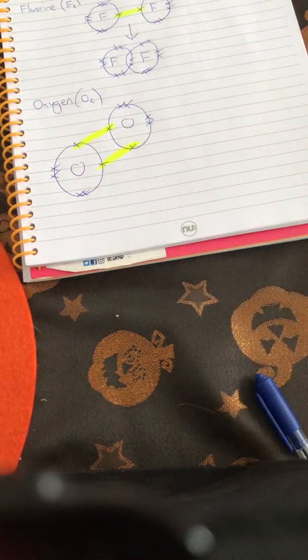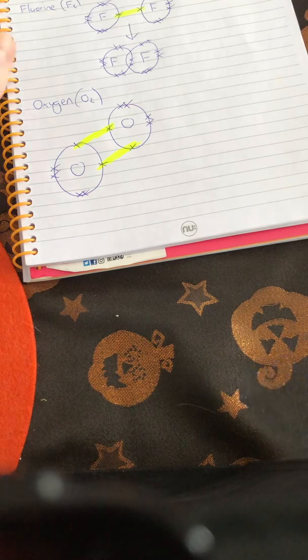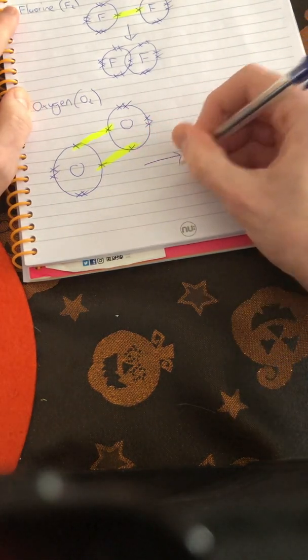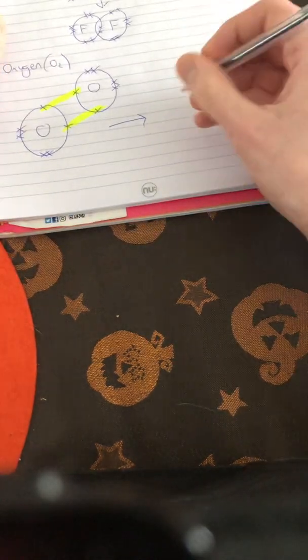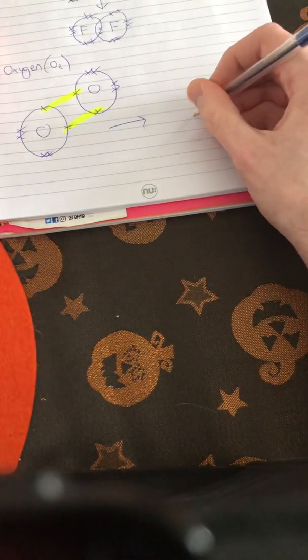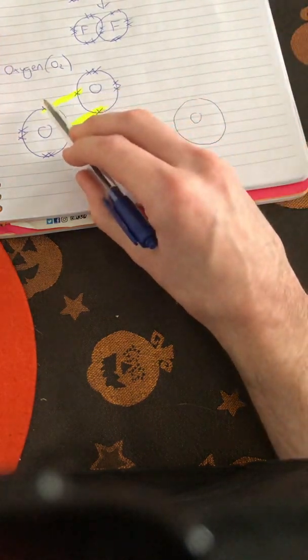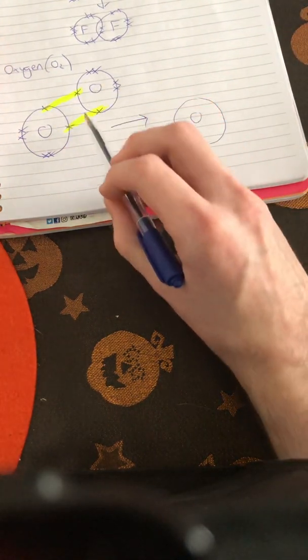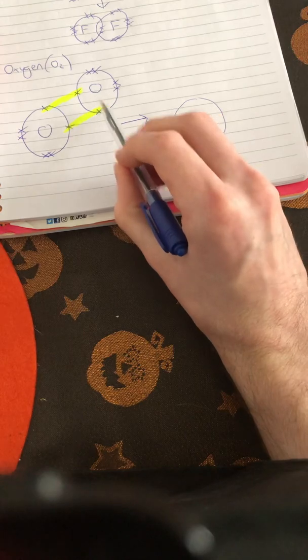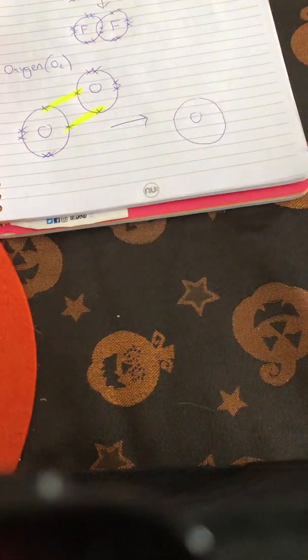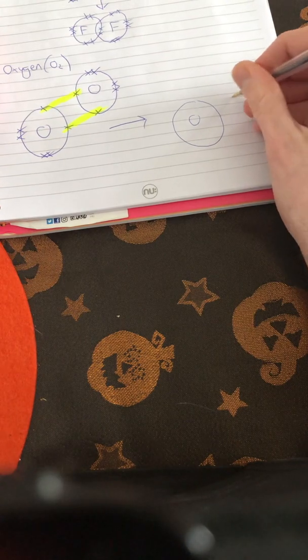This is why oxygen is very difficult. So let's do 1 oxygen. What should happen is in the overlap we should have 1, 2, 3, 4 electrons. Now I'm going to do that.